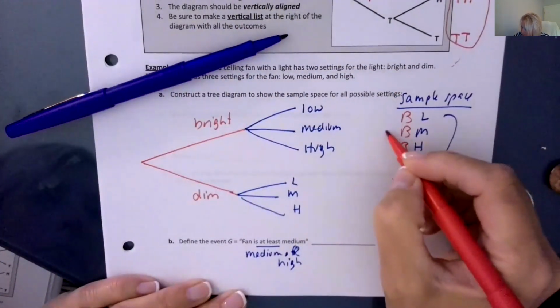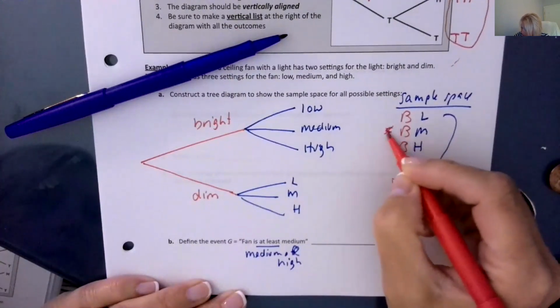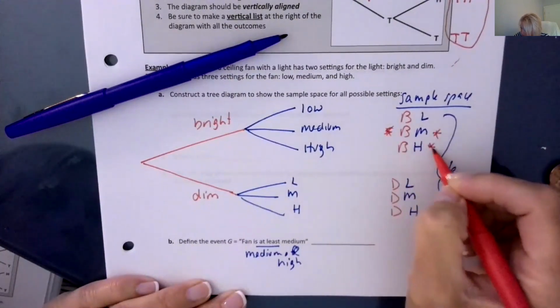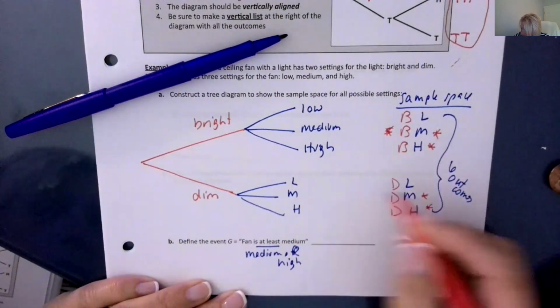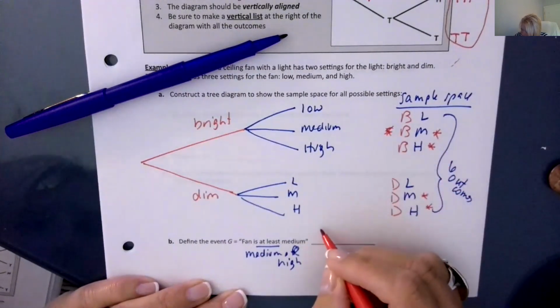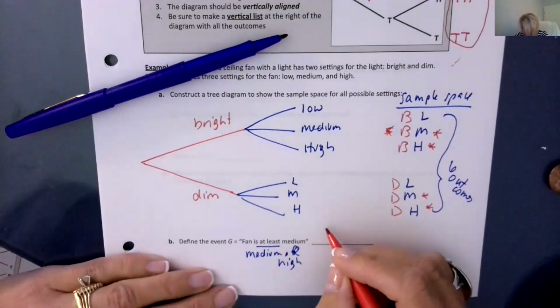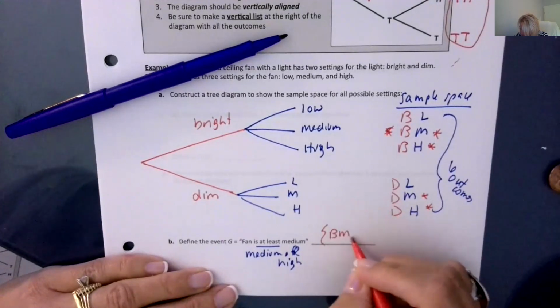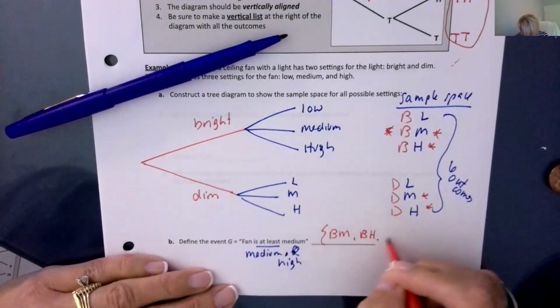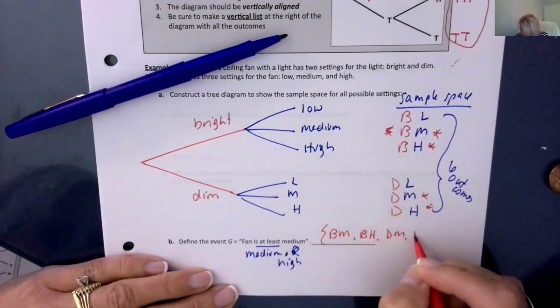That would be bright and medium, bright and high, dim and medium, dim and high. So there's 1, 2, 3, 4. So we're going to write out those possibilities: BM, BH, DM, and DH.